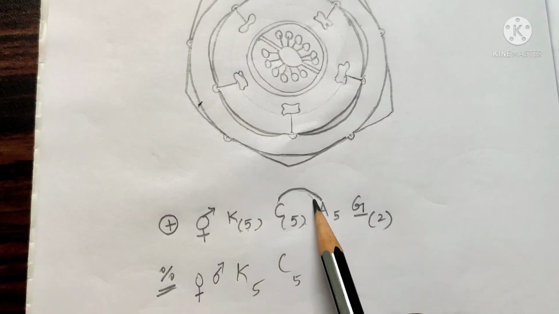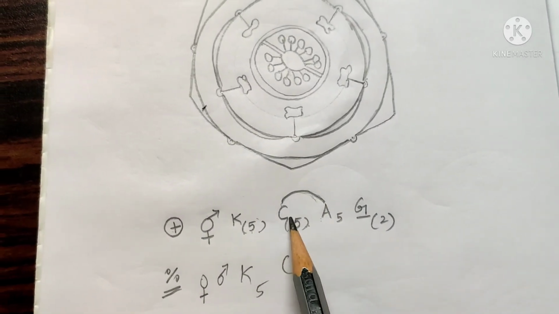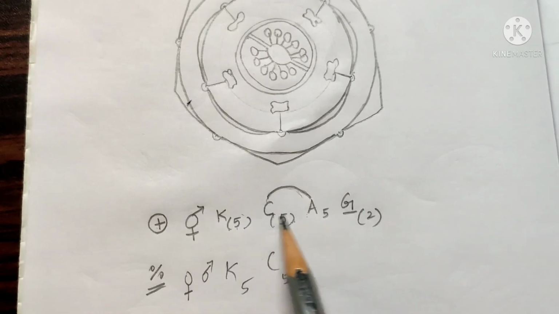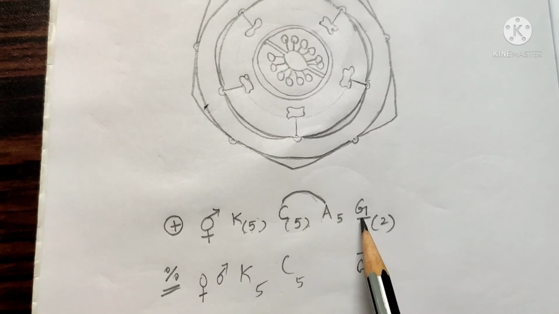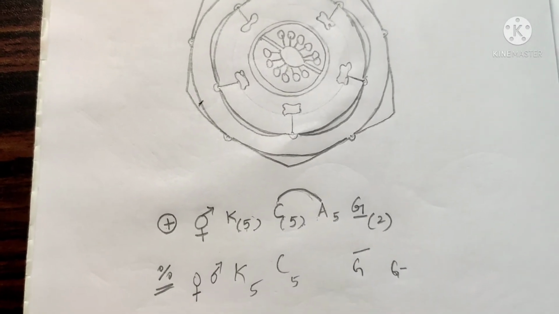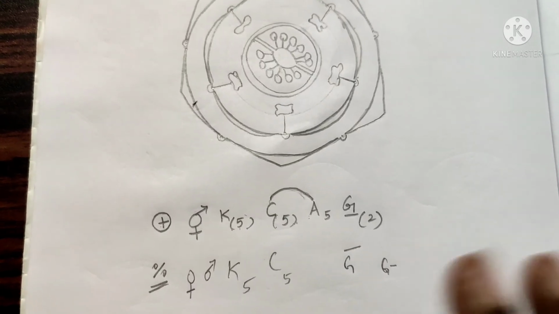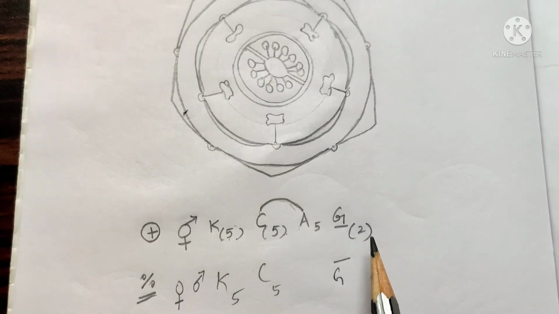This structure is represented, it is epipetalus. The stamen is attached to that of the petals. Okay, and the gynoecium is superior. If it is like this, it is inferior, and if it is like this, it is superior, and if it is drawn like this, then it is perigynous, that is neither inferior nor superior. And 2, how many are there? 2 carpels, bicarpellary, and they are fused.